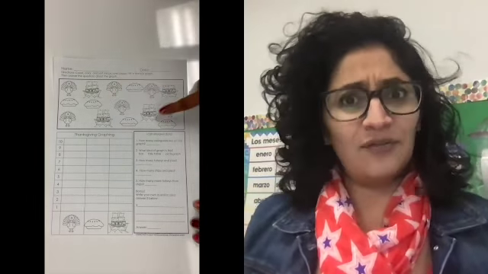So here I have this page, friends. And if you notice up at the top, it has some images of, look, we have a ship, a turkey, and a pie. Now we have different amounts of each of these images. So count and color them.